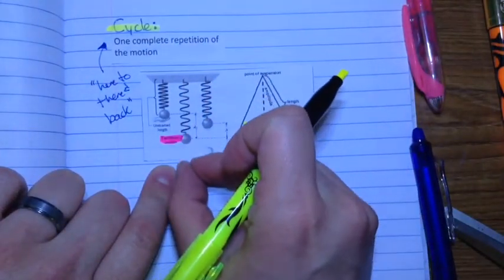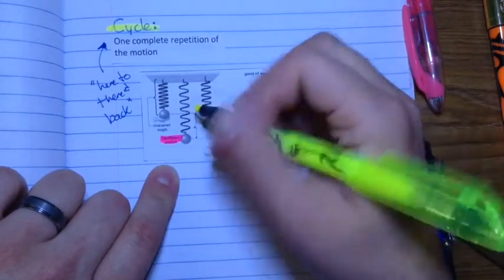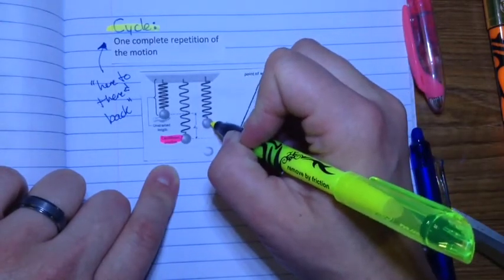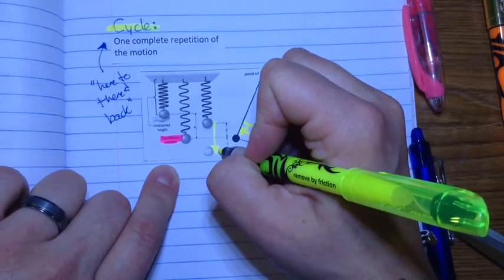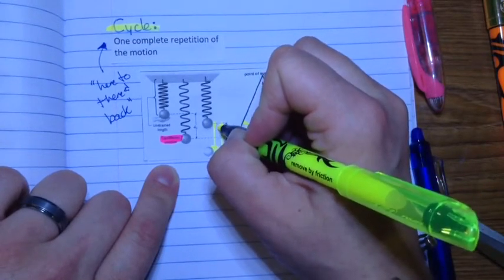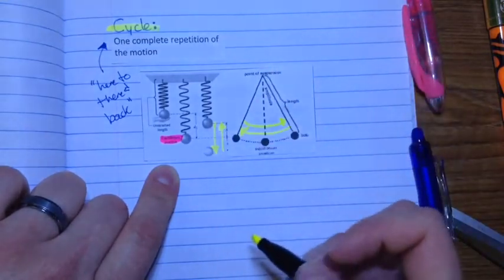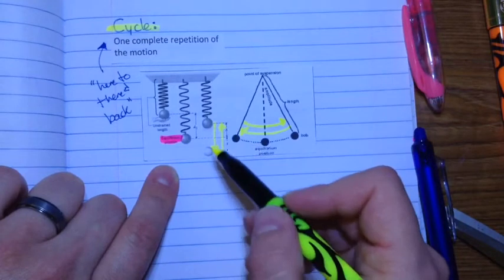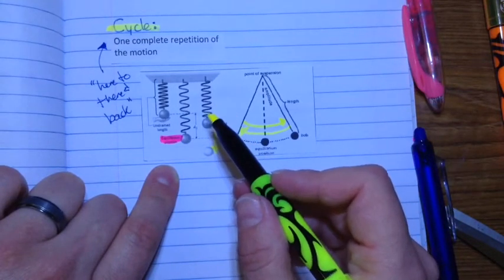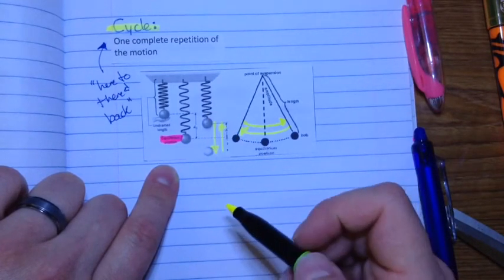I pull it down and let it go, and it's going to go all the way up. So from the top, all the way down, and then all the way back up to the top. That's one cycle. Because once it's there, it does it again. So when you get back to where you started from, that's one cycle.